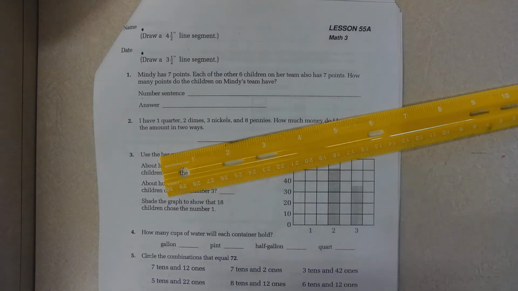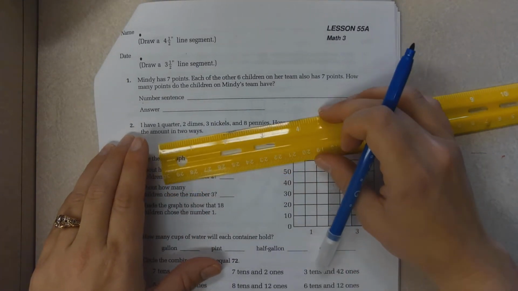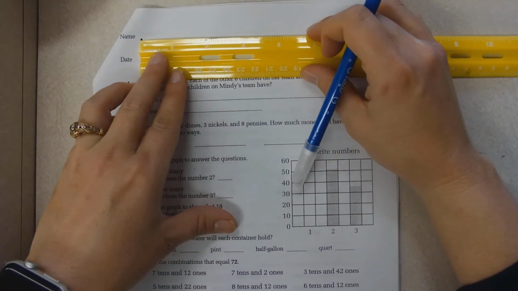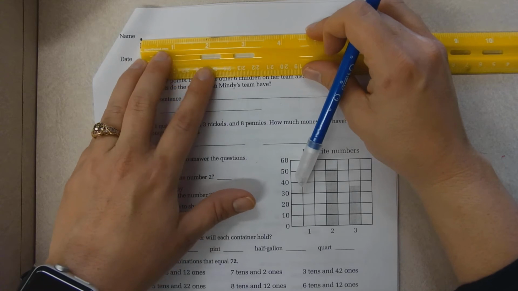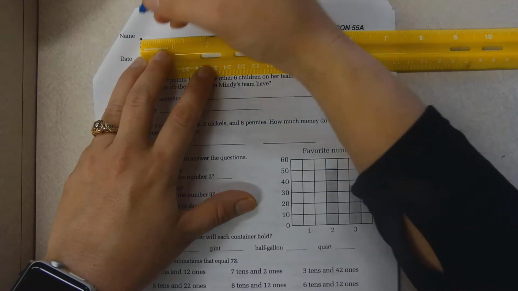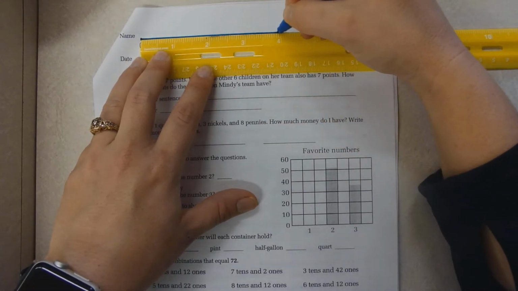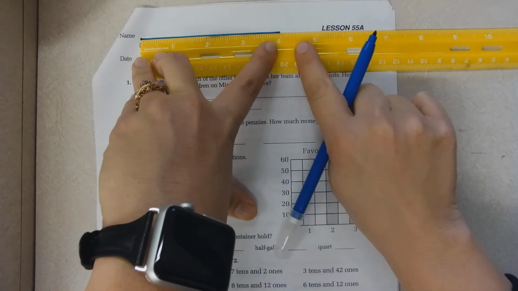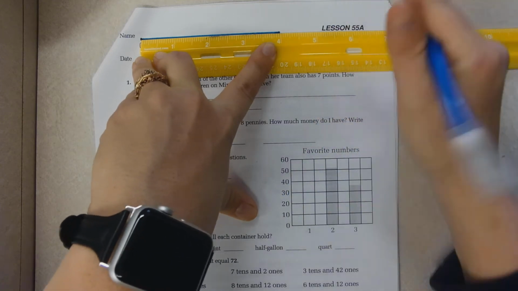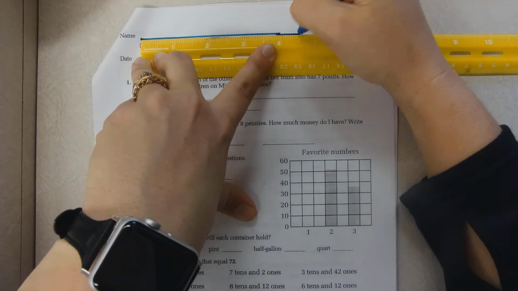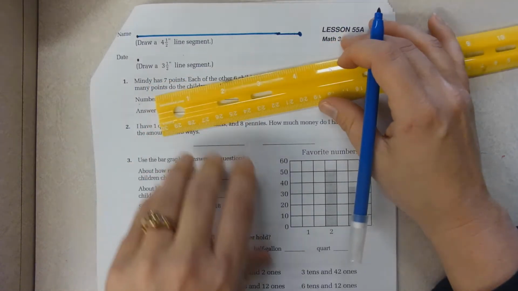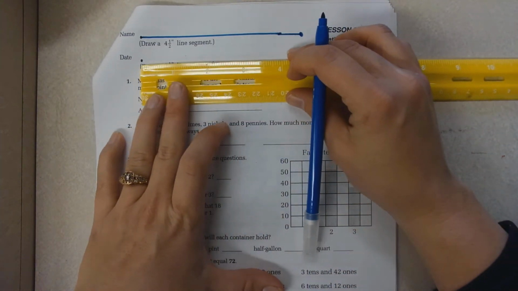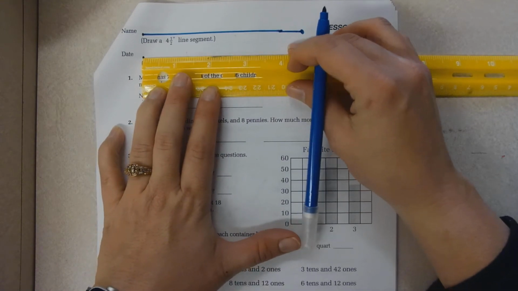Hello boys and girls, we are on lesson 55 of Saxon Math, and the first thing we're going to do is draw a 4.5 inch line segment. So I'm going to start at 0 and go 4, and then where would that halfway mark be? It would be the longest line between 4 and 5, that's halfway. So there is your 4.5 inch line segment, and now I'm going to do a 3.5 inch line segment.